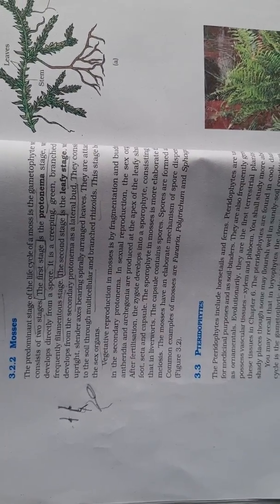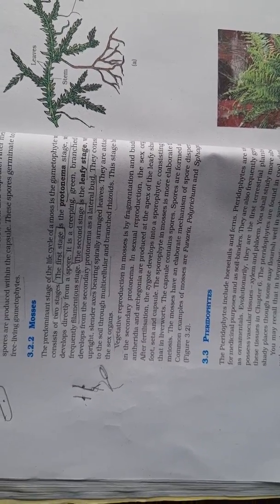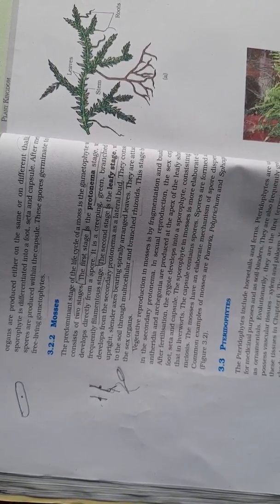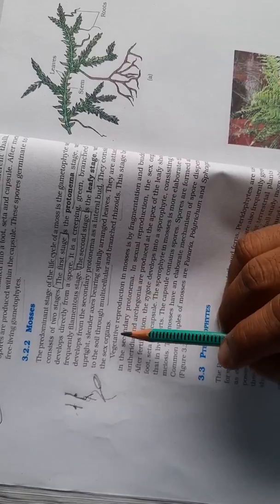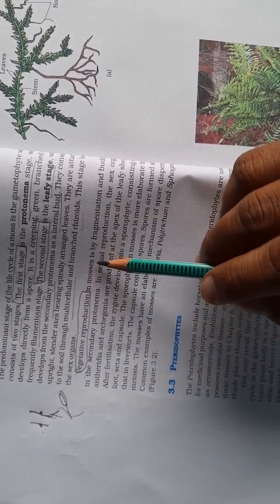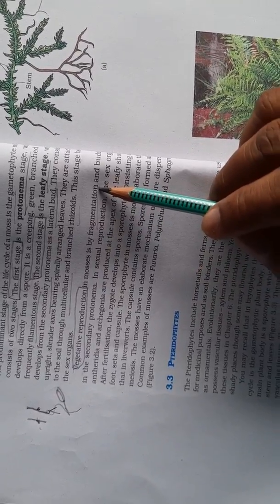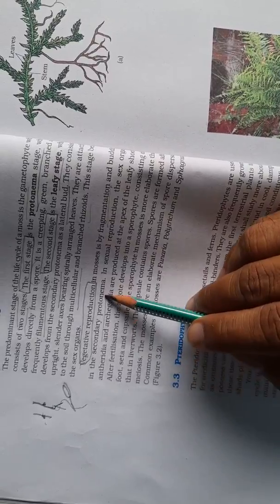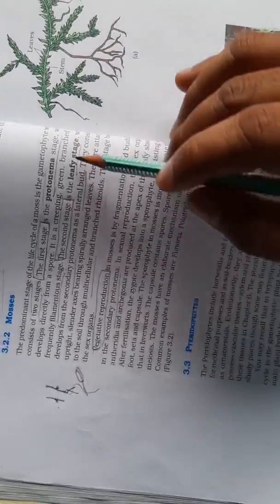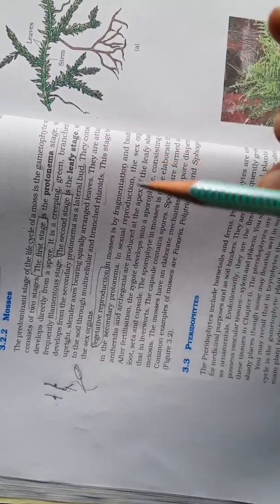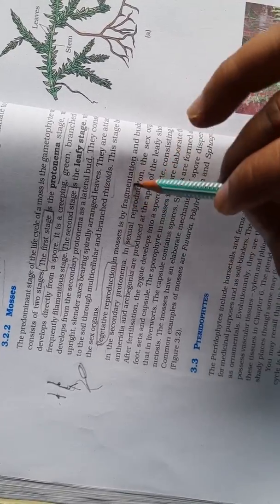There are three types of reproduction. First is vegetative reproduction, second is sexual reproduction, and third is asexual reproduction. Today we discuss vegetative reproduction first. Vegetative reproduction in mosses is by fragmentation, cutting of parts, and budding in the secondary protonema. Clear? The secondary stage is the leafy stage. Protonema is the first stage, formed directly from the spore.